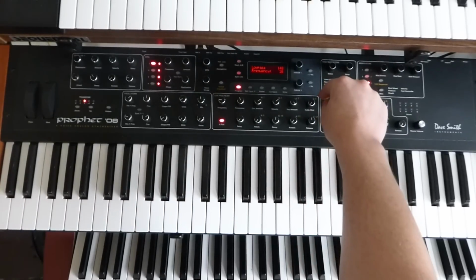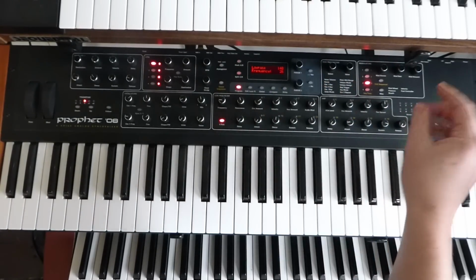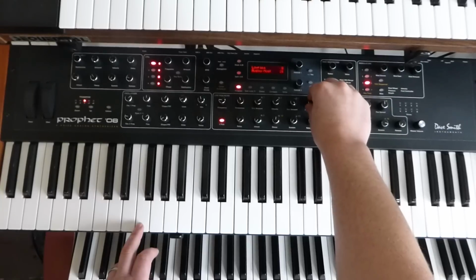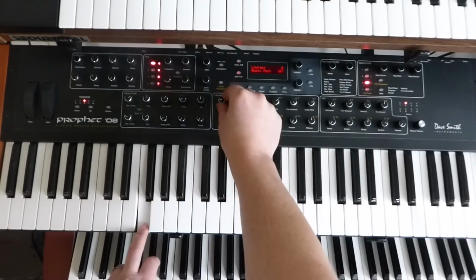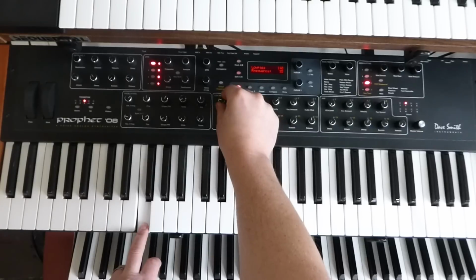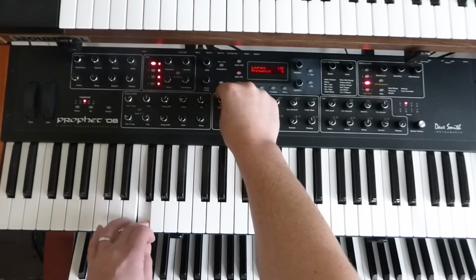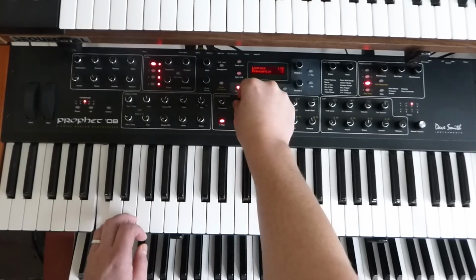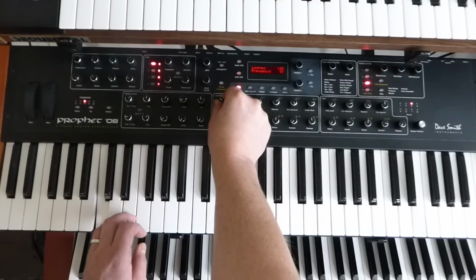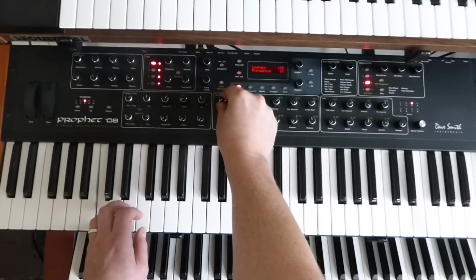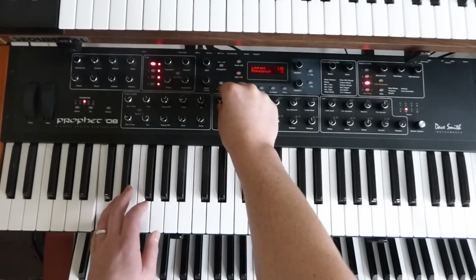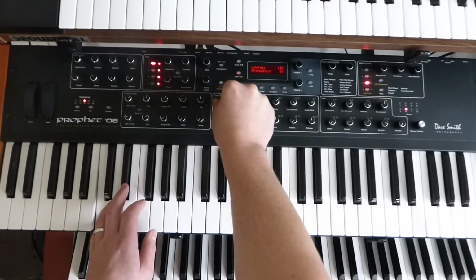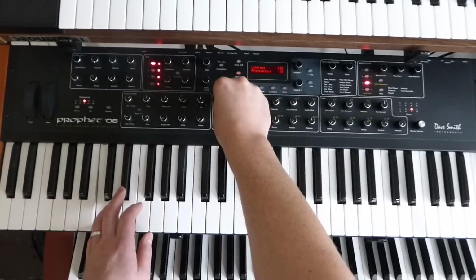Audio mod. This now brings the filtered signal back into itself, so it goes all mad. So you can be subtle or extreme. Take that off.